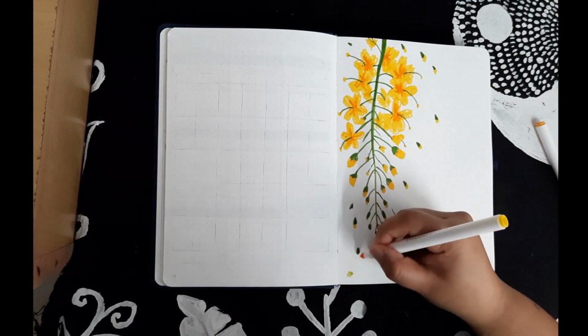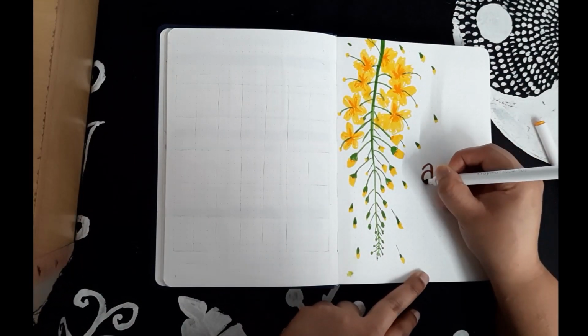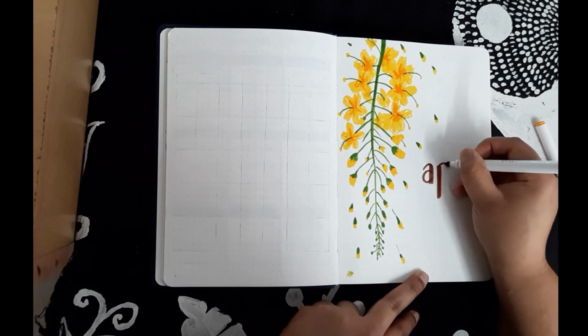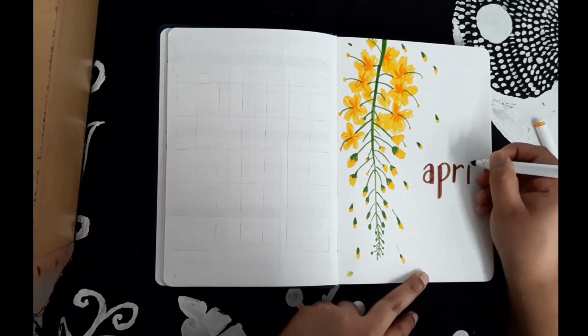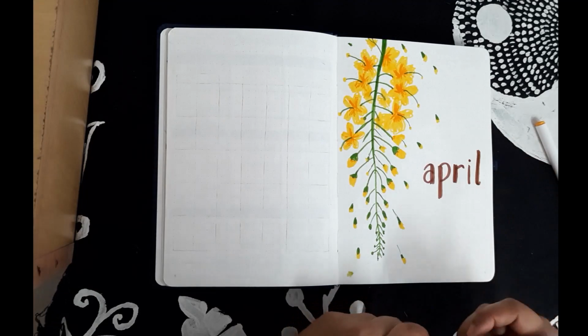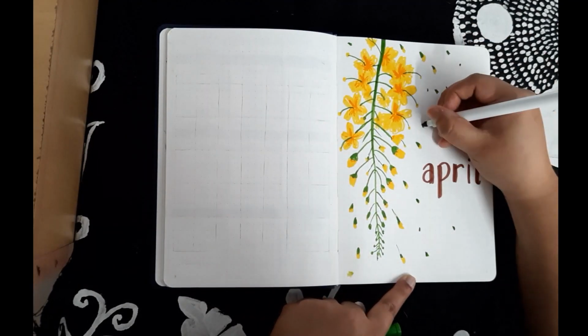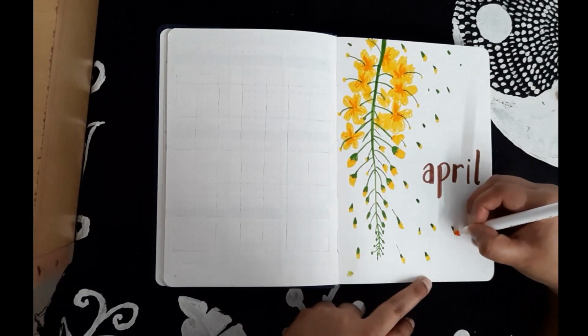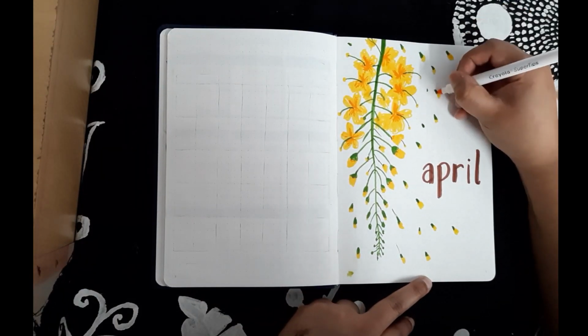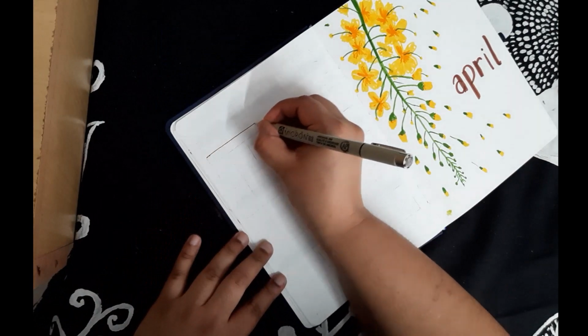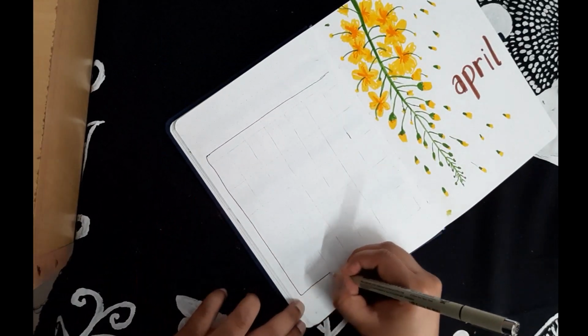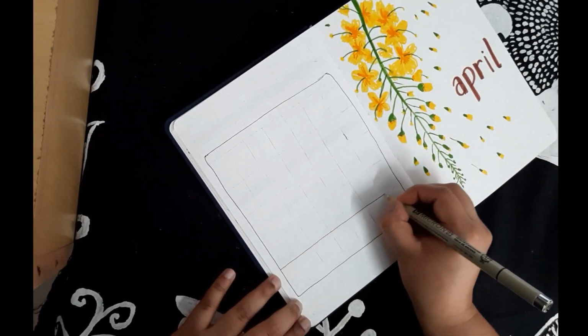I honestly thought this entire spread would take me a long time to do, but it was actually really easy to draw these flowers. I used a little bit of my orange marker to just add a little bit of gradient to the flower. Also, like usually every flower has the middle portion which is slightly darker.